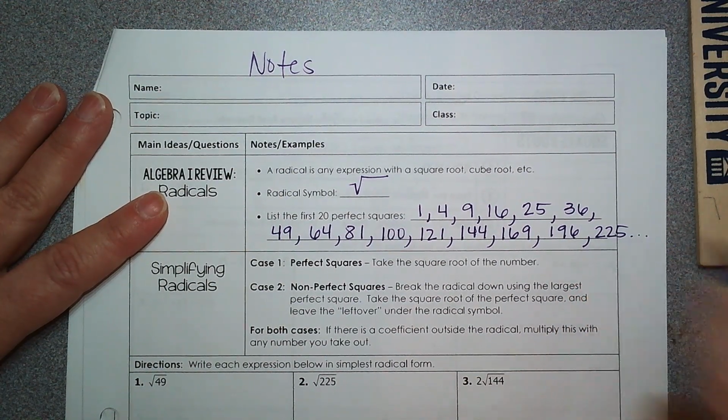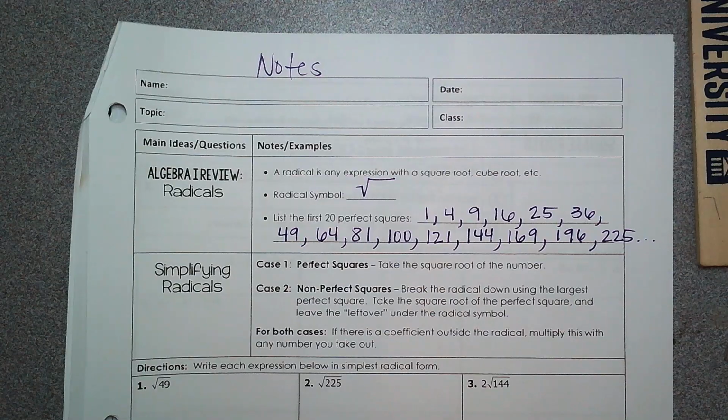That's all I know off the top of my head. Is that the first 25? Or the first 20? Well, that's the first 15.